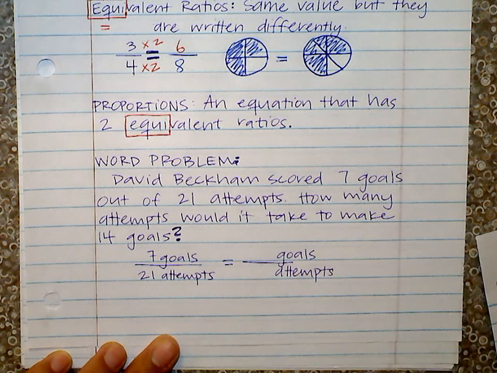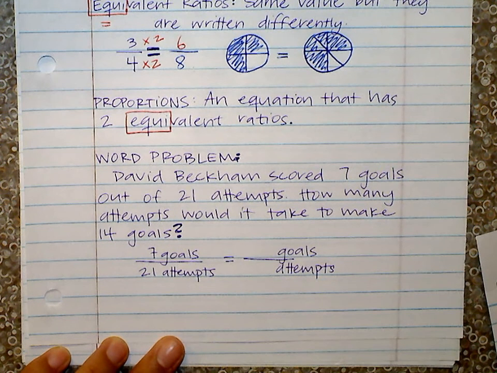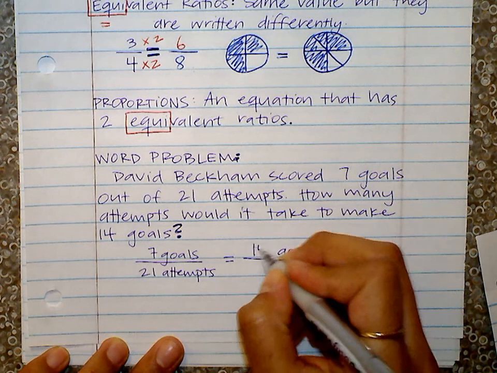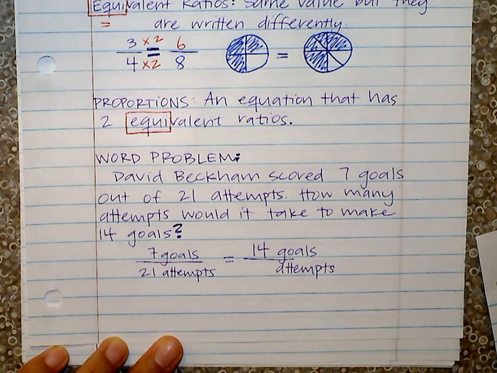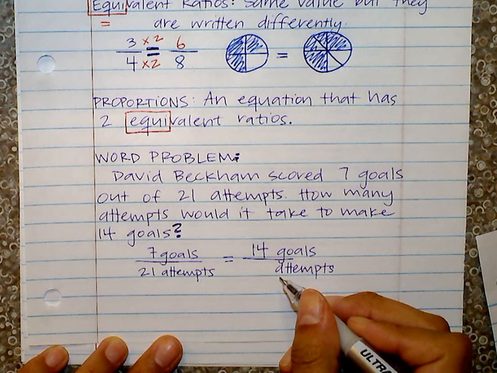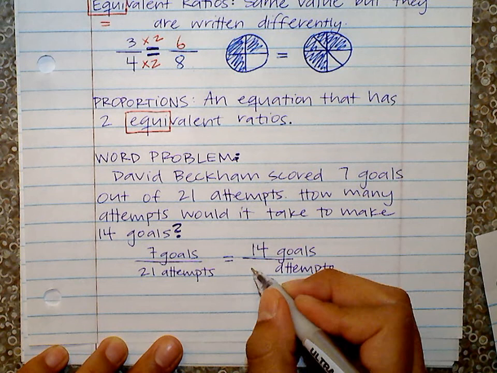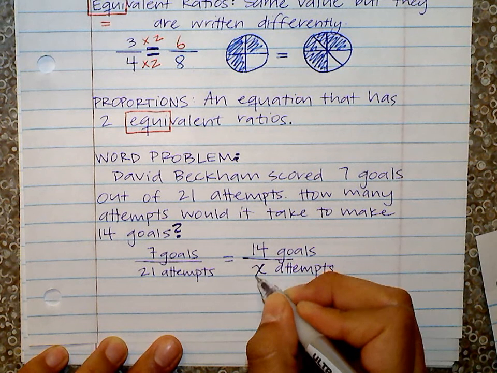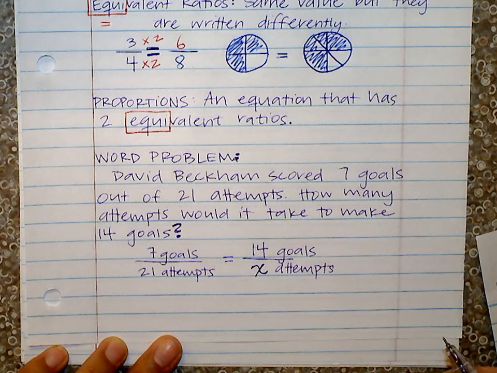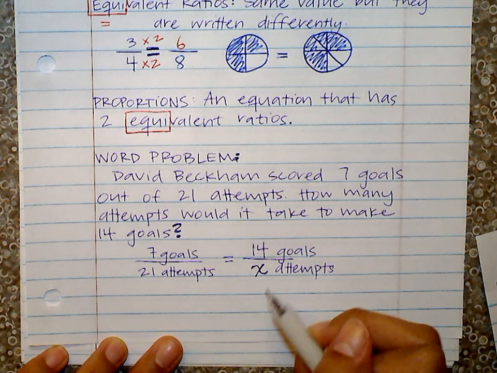Let's look at the rest of the stuff. It says, how many attempts would it take to make 14 goals? So I got other information I can put in now. I got 14 goals. And then my question tells me to put my variable under the attempts. Because remember that variable represents an unknown number. I don't know this number. They want me to figure it out.